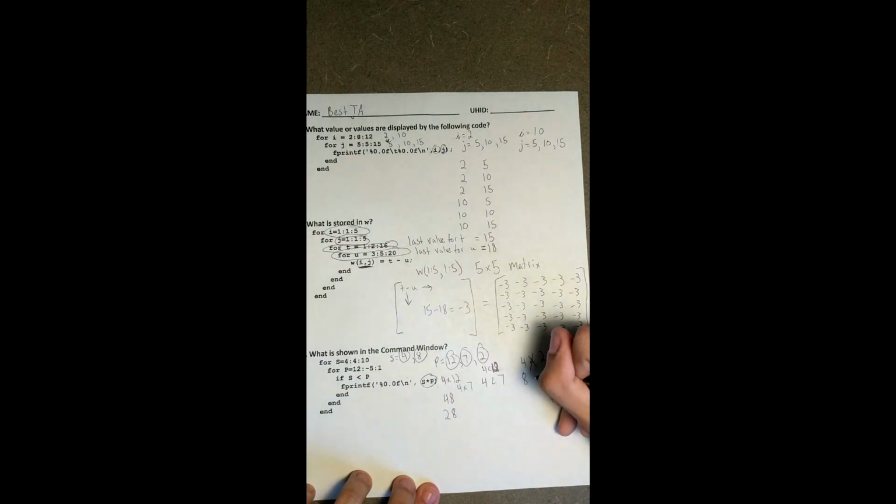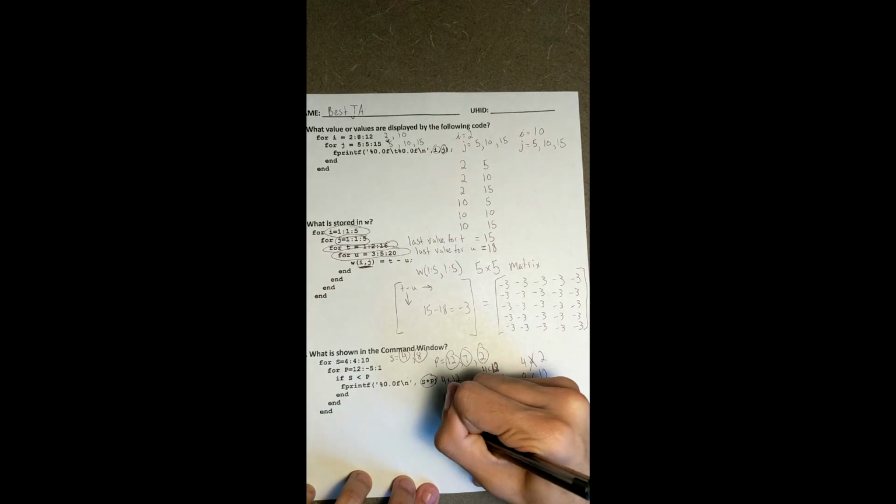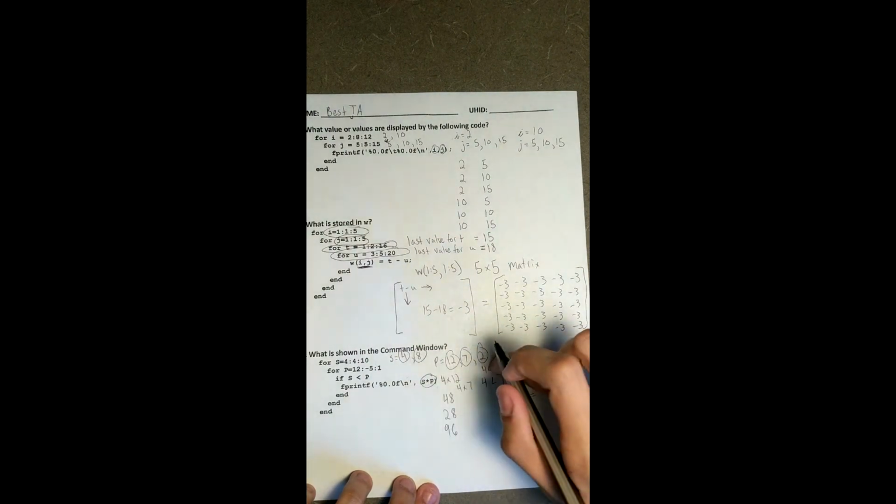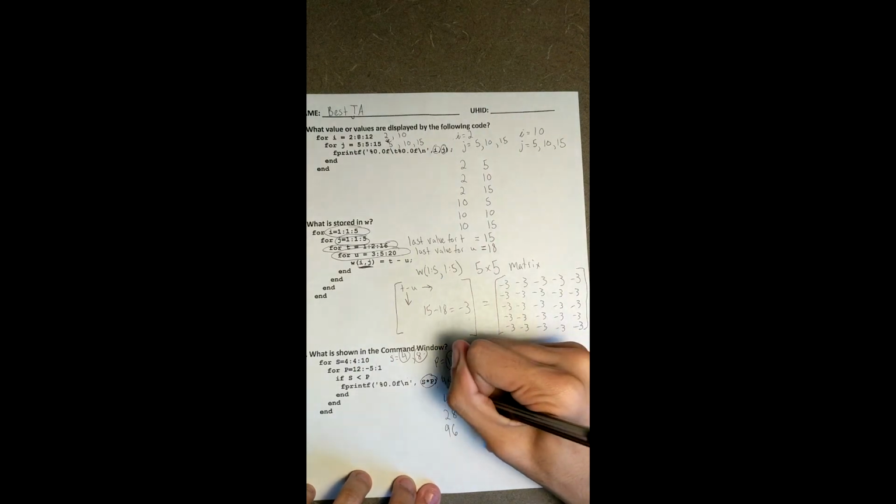Now we're checking 8. We're doing the same thing here. We're checking if 8 is less than 12. It is, so we're going to do our calculation here. 8 times 12 is 96. That's part of our output. Then we know that 8 is not less than 7, and we know 8 is not less than 2. So the code will not run for those two. So our output is 48, 28, 96.